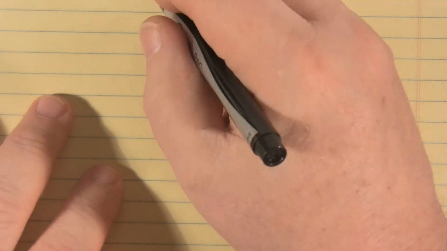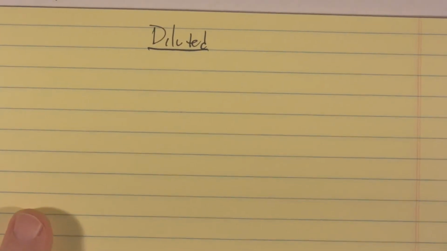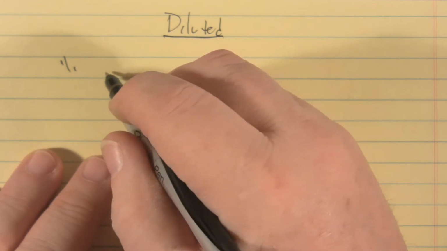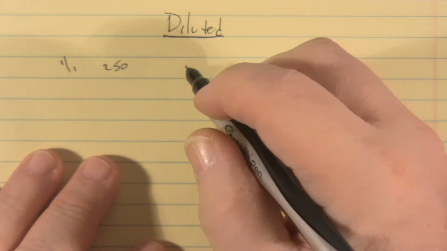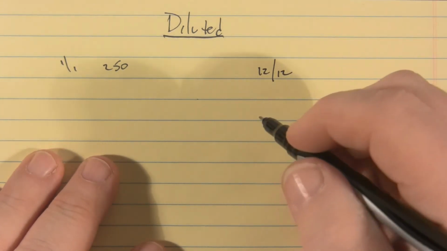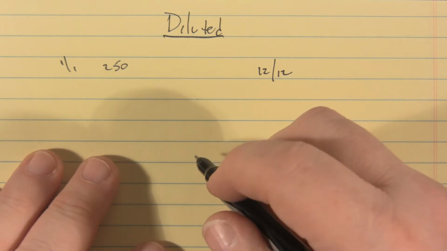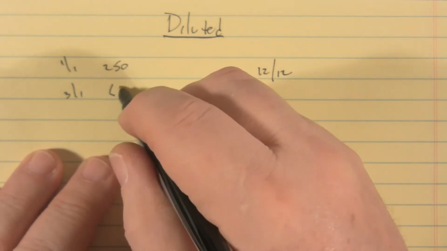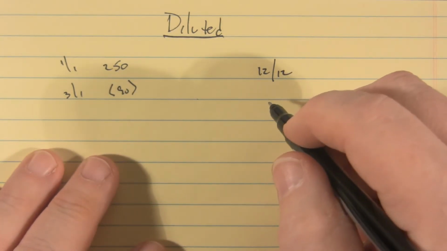So, January 1st, now this is fully diluted. We assume that everything that could be exercised, all the options, everything occurred. So, on 1/1 we have 250 million shares, and they're out for 12 months. Okay, and then 3/1, we bought back 90 shares, and they were out for 10/12.